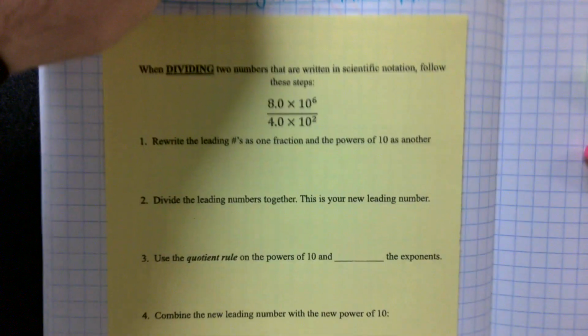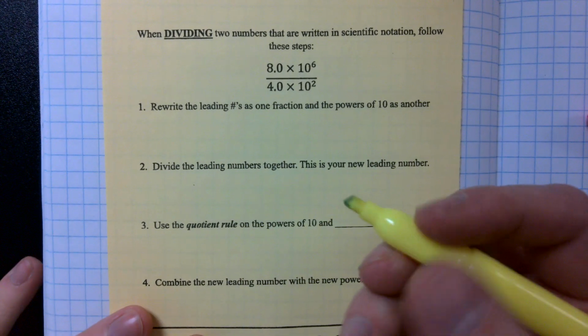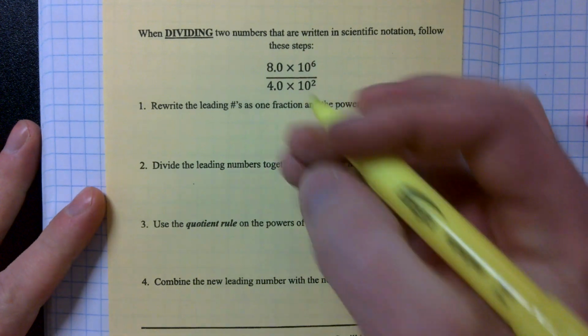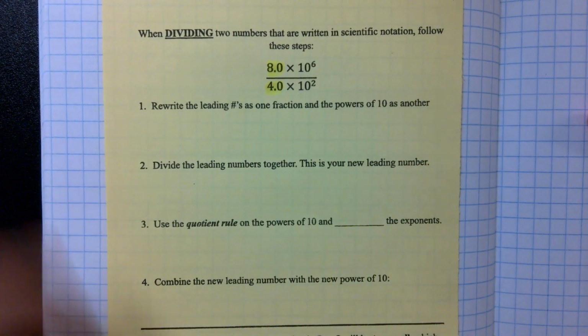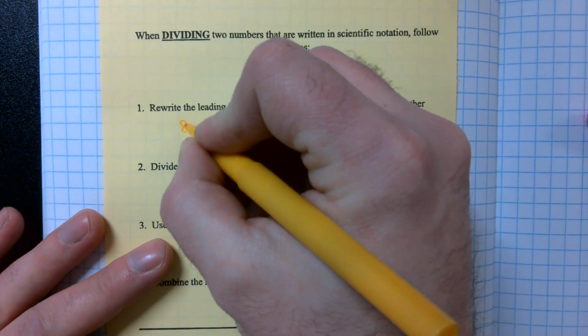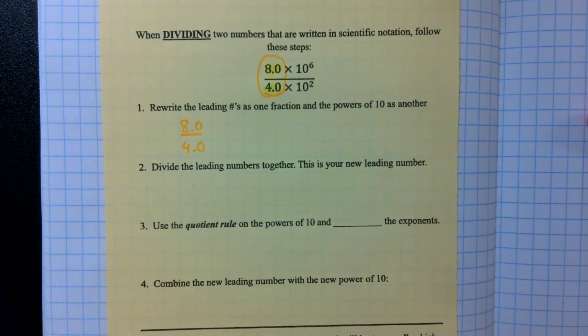So if I got 8.0 times 10 to the 6 divided by 4.0 times 10 to the second, what are my leading numbers here in this little fraction? I got two of them. Leading numbers in front. 8.0 and 4.0. All right. So I'm going to rewrite those two as their own little fraction, 8.0 divided by 4.0.